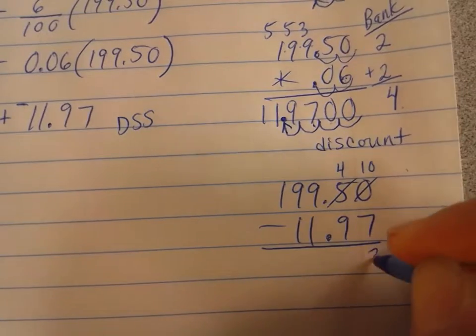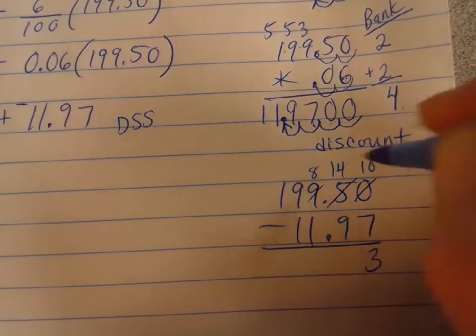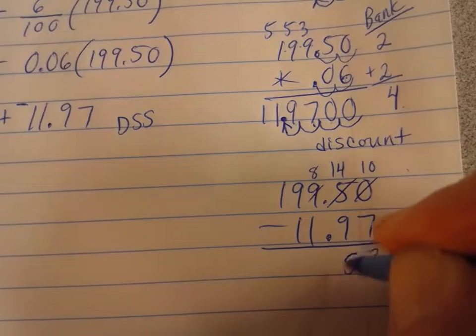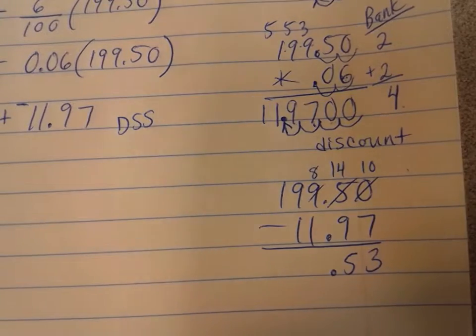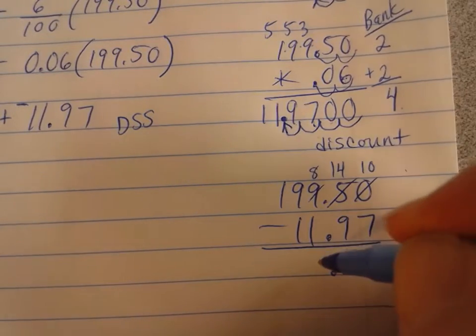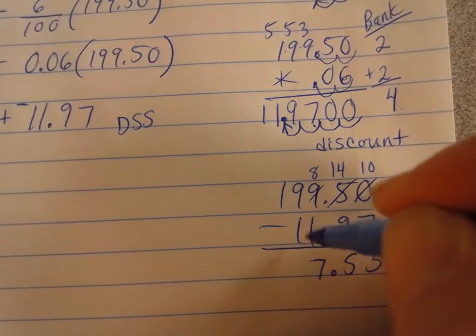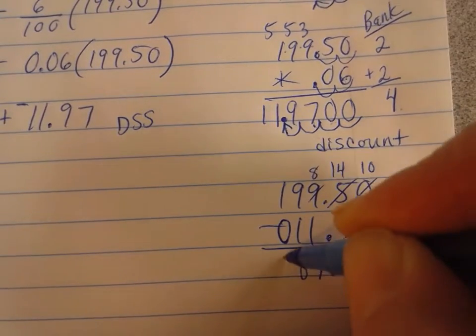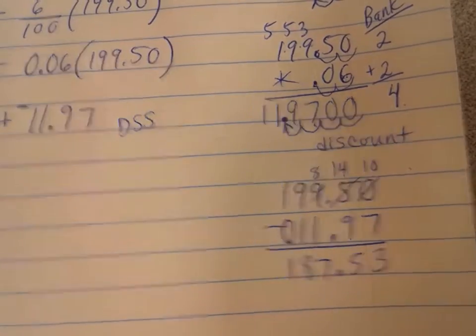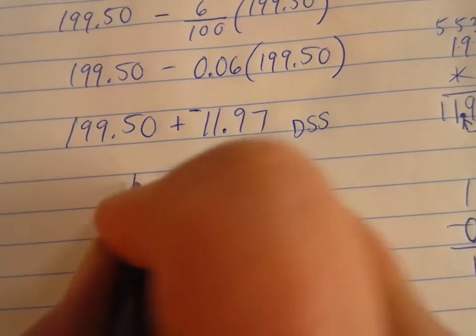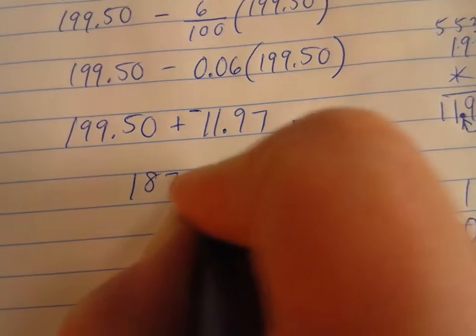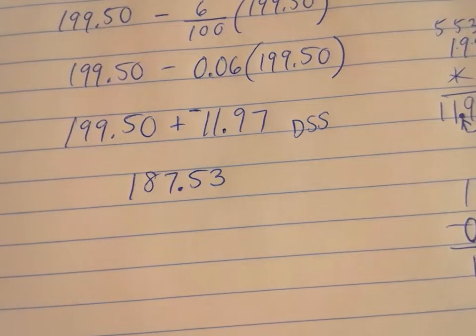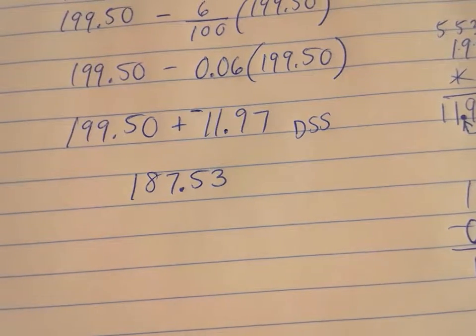10 take away 7 is 3. 14 take away 9 is 5. We'll remember to bring our decimal down because we're using subtraction rules. And 8 take away 1 gets me 7. 9 take away 1 gets me 8. And 1 take away nothing. You can put a placeholder out here if you want. We get 1. Looks like I'm going to get $187.53. I know that we're talking about money here.